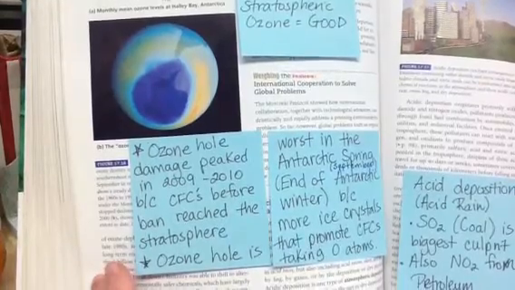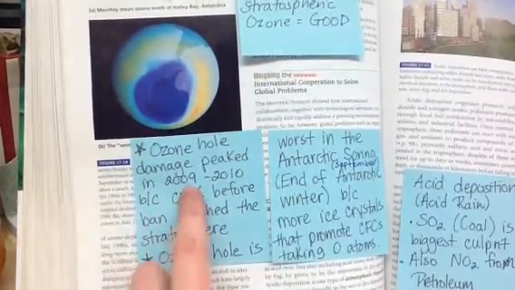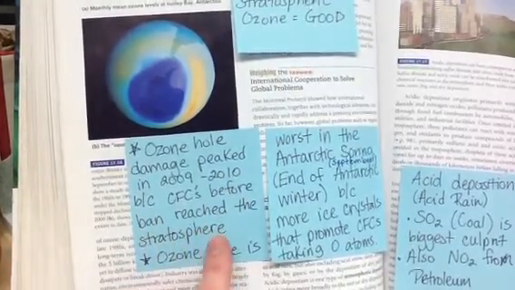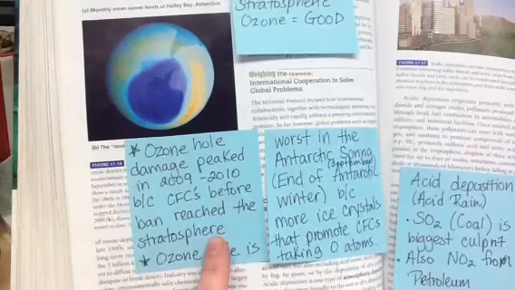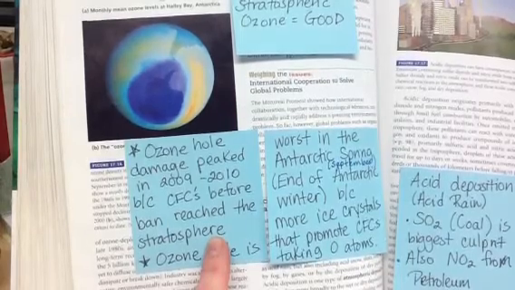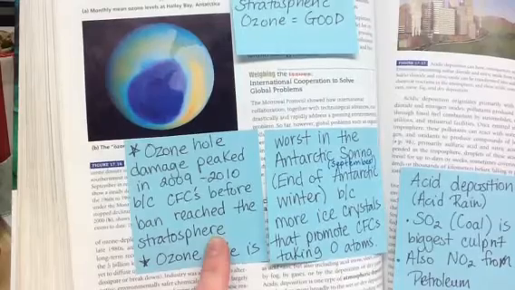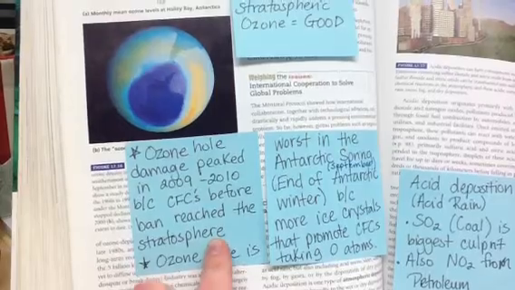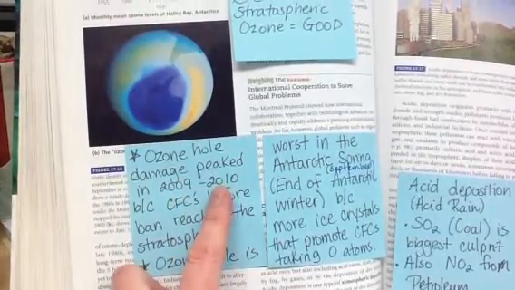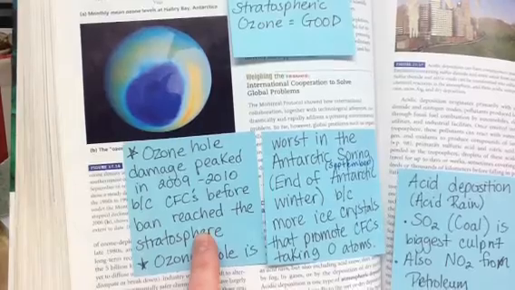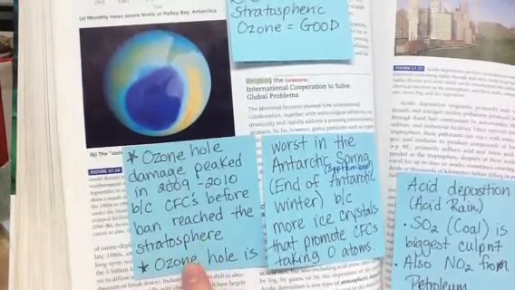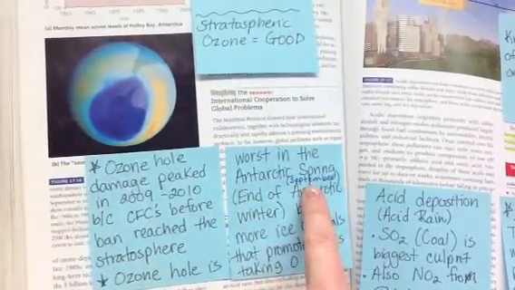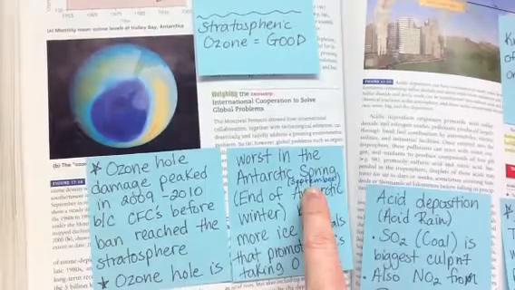You need to know the ozone hole damage peaked in 2009-2010 because the CFCs before the ban finally reached the stratosphere. So the ban happened in 1987, but all of the CFCs made and used before 87 travel up and finally hit the atmosphere in 2009-2010. Since that time, the ozone thinning has been reversing itself. Now, it's worse in the Antarctic spring, which is actually September because the southern hemisphere has opposite seasons than us.